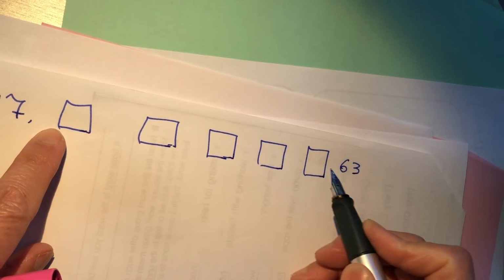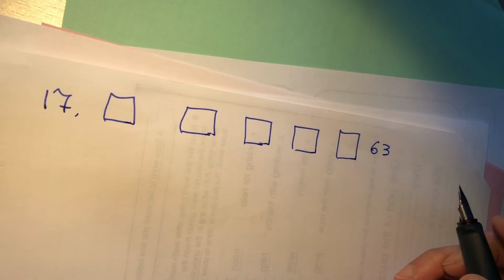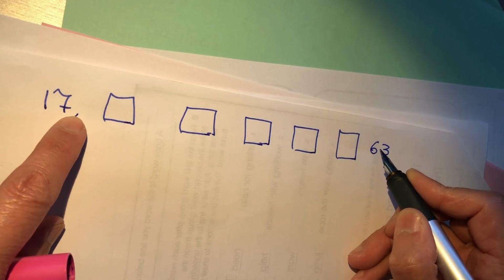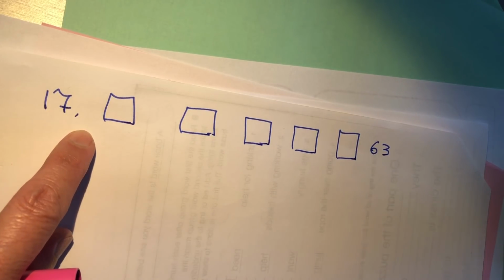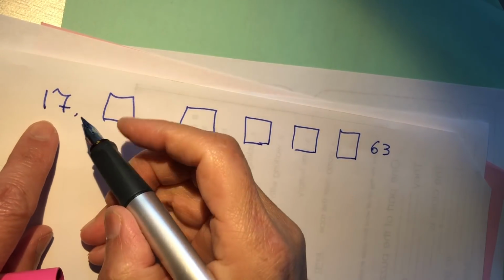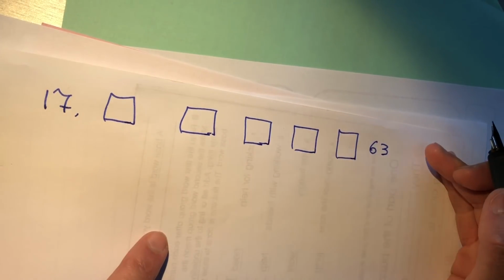So we have 5 numbers inserted here, and what we can do is look at the difference.